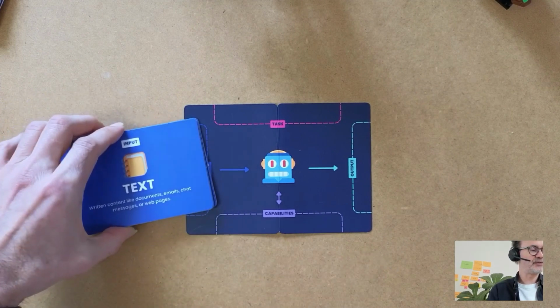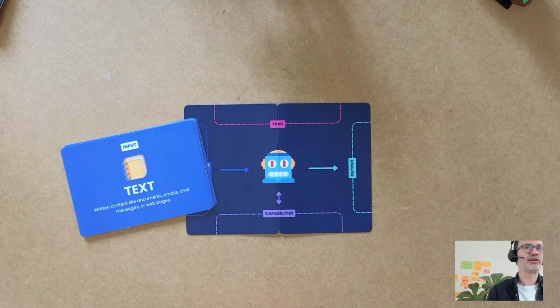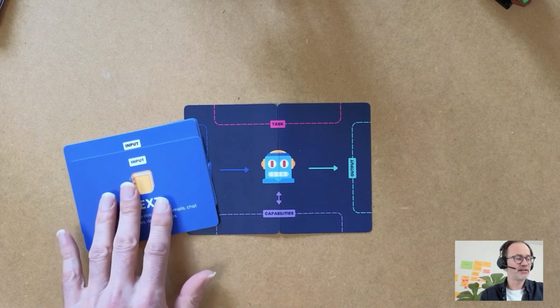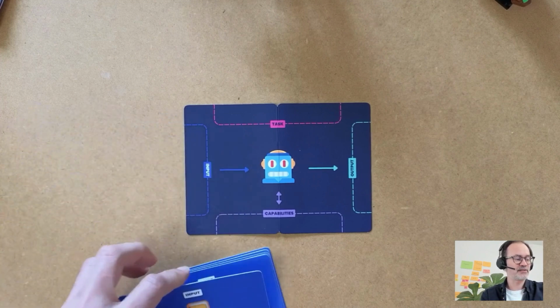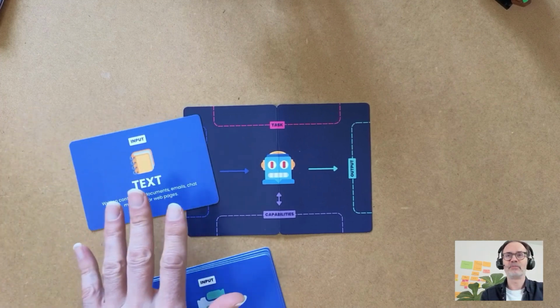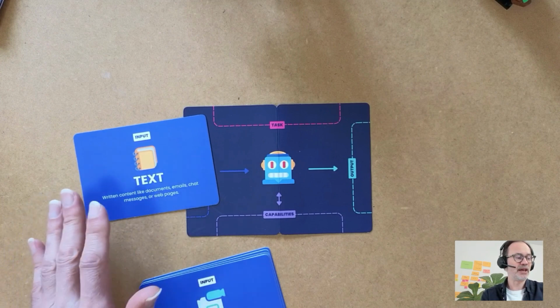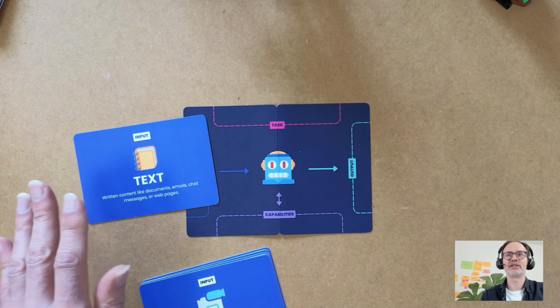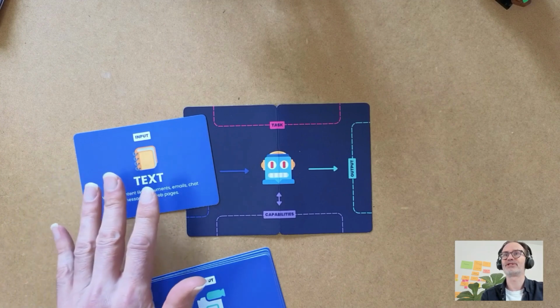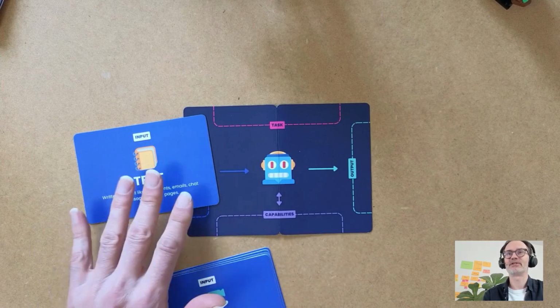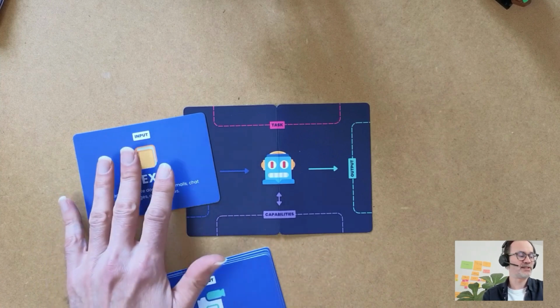And when I designed the workshop and we had this conversation in the first co-design session, I had to find the right balance, because for the text card, for example, there are many kinds of text inputs. It can be an email, it can be a message, it can be a web page, it can be a question. And I didn't want to create one card for each of those. So I created one that is text.